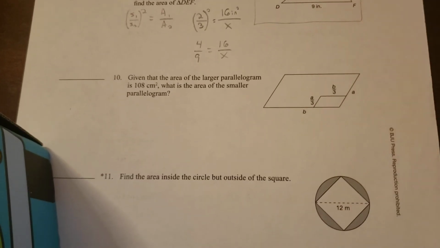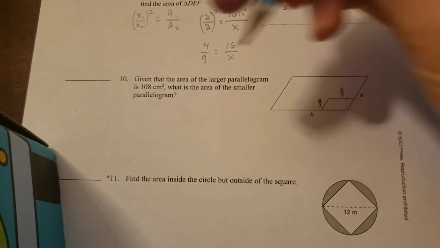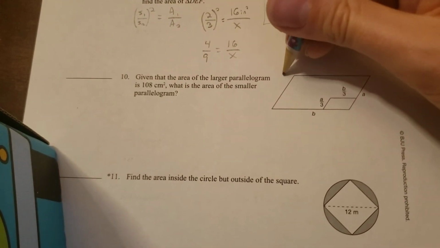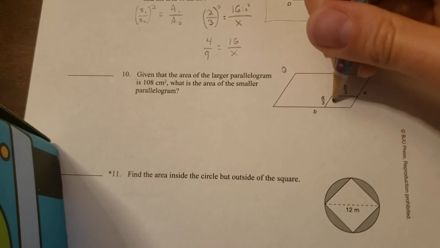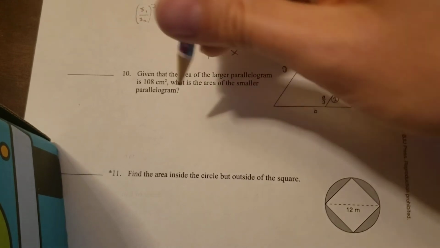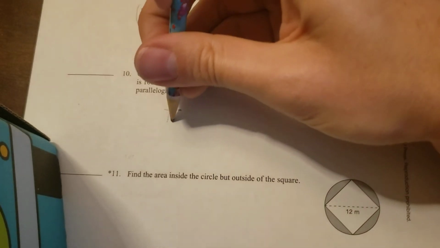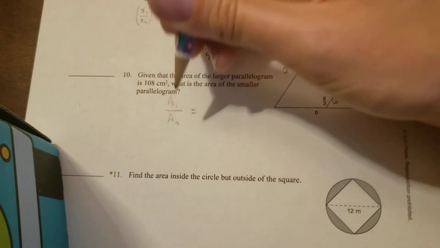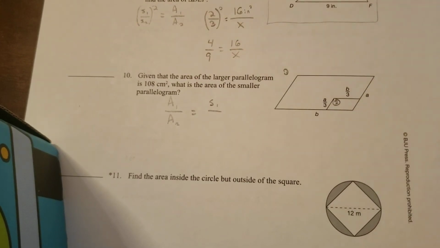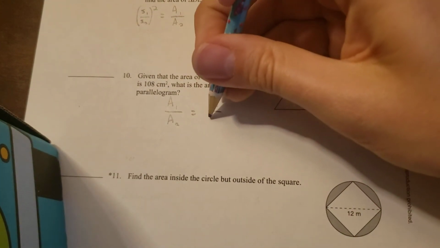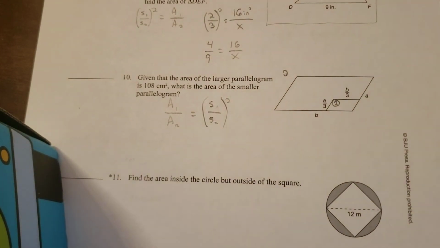Okay, number 10. What a doozy. Given that the area of the larger parallelogram is 108, so we'll call the larger one number 1 and the smaller one number 2. So area 1 over area 2 equals side 1 over side 2 squared.